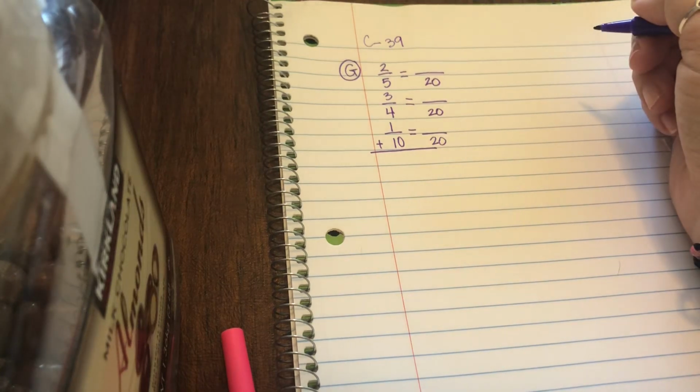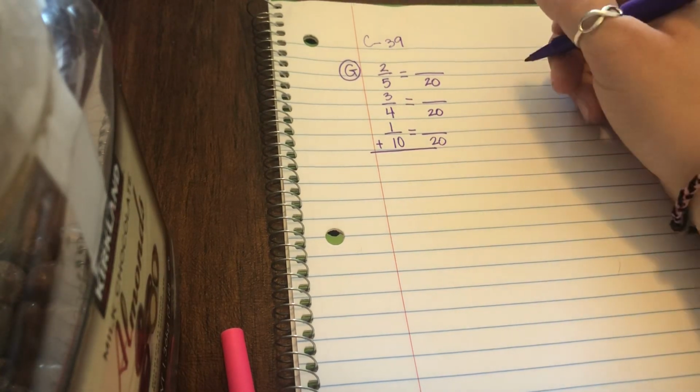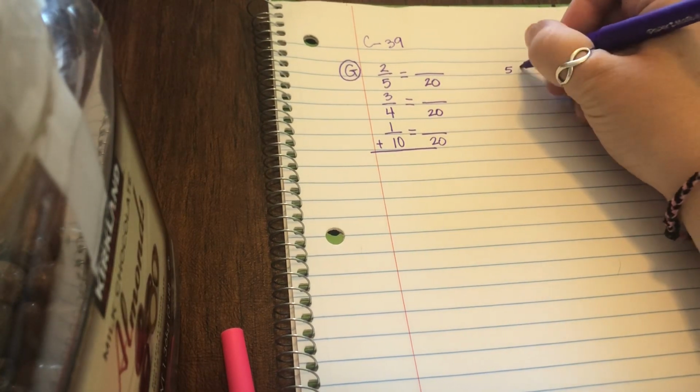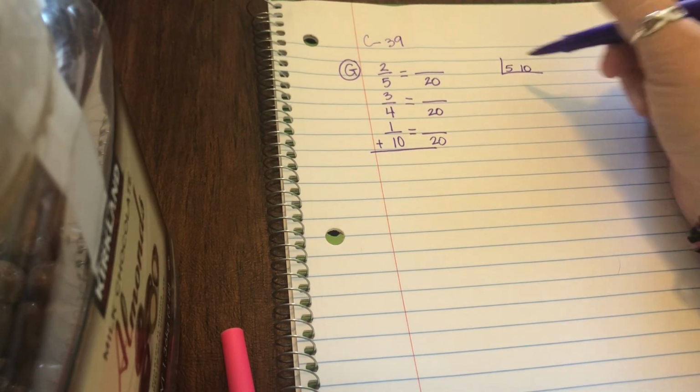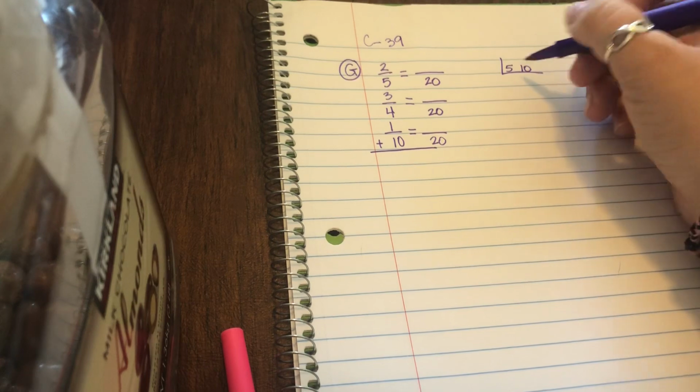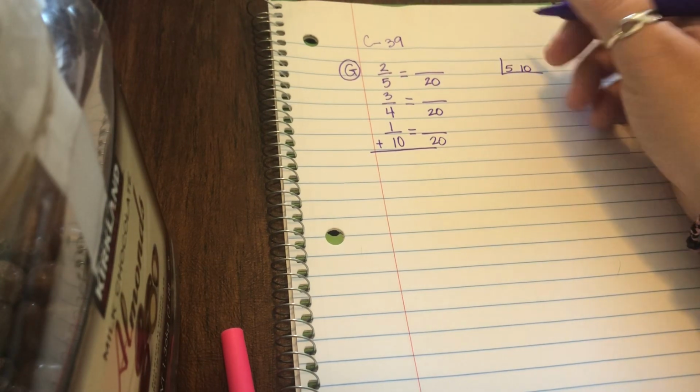Now, if you can't do that in your head, that's pretty tricky, then you can also do the LCM method, you know, where you write 2 of the numbers. What number can go into 5 and 10? 5 can.